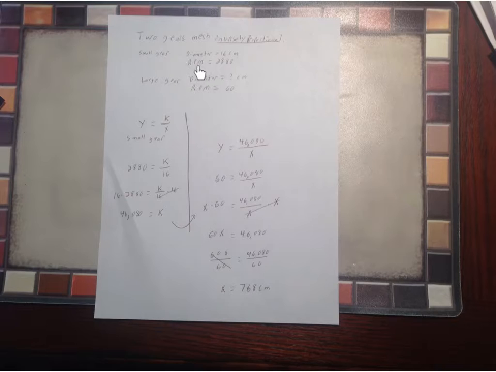I guess I let y be the RPMs, 2,880, and x be the diameter, 16. So you plug them into the equation. You need to find k, so you just multiply each side by 16. That comes out to 46,080. That's the value of k.